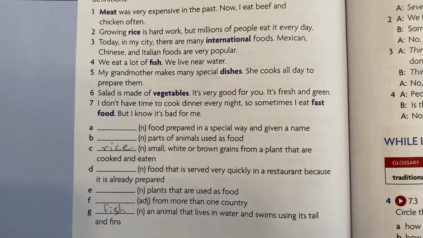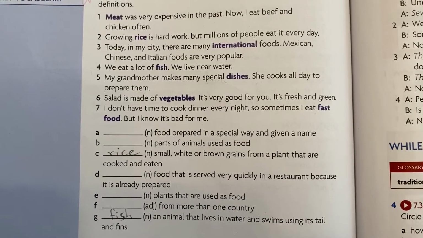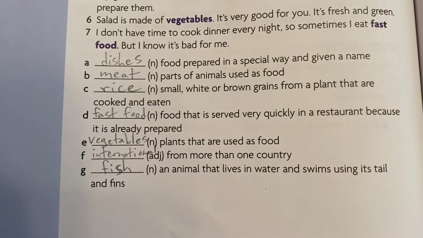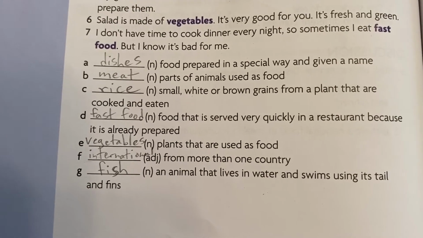Pause the video now and do the rest of these on your own. Click play when you're ready to see the answers. Here are the answers for this section.